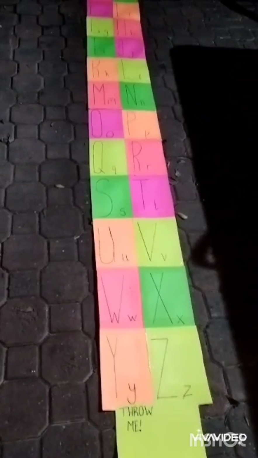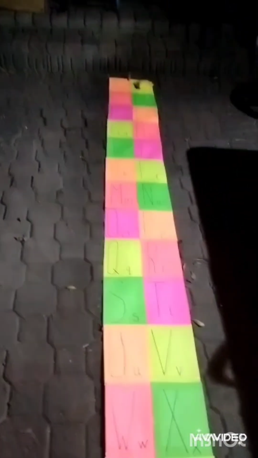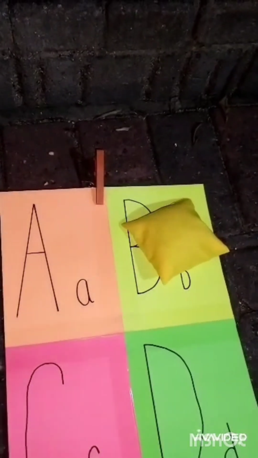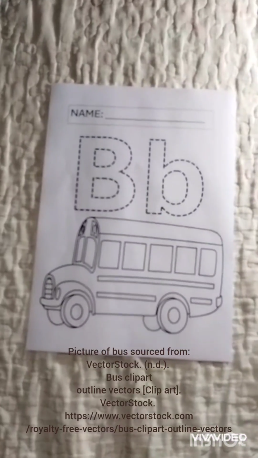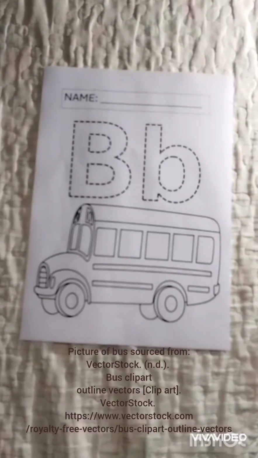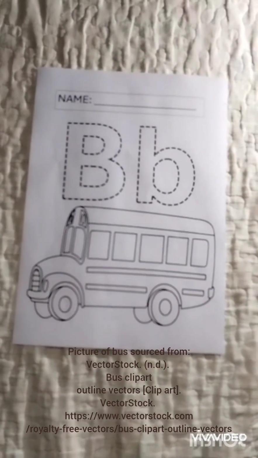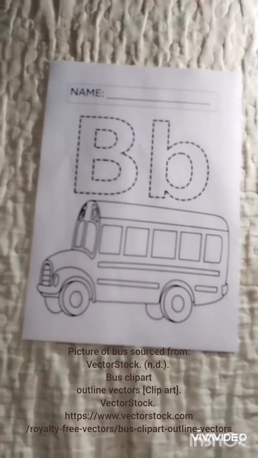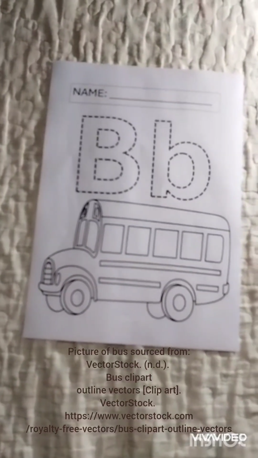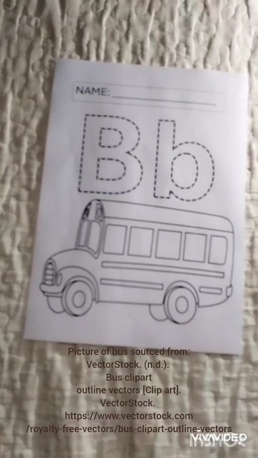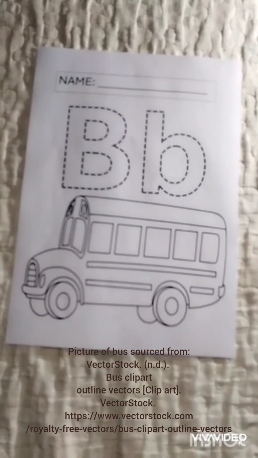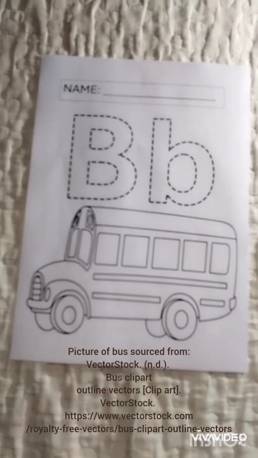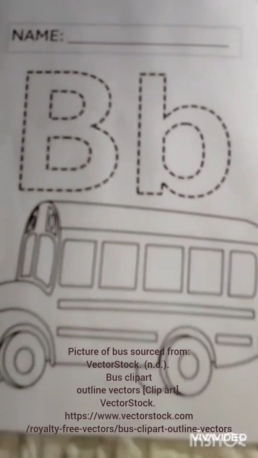As you can see, the block the beanbag lands on ultimately will be the letter the student must focus on for this lesson. The student will then receive an activity worksheet, as seen on the screen, related to that specific letter that the beanbag landed on. The activity worksheet will have two main tasks: trace the letter and color the picture in.